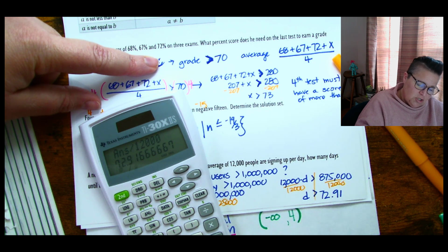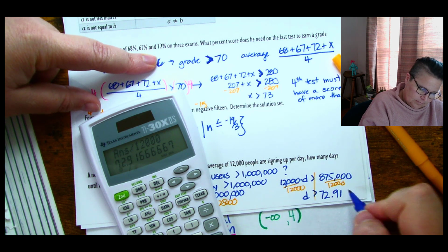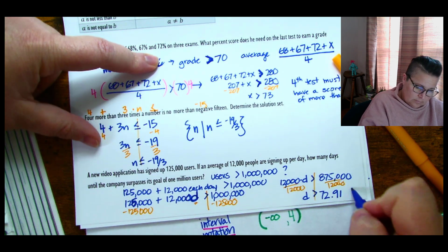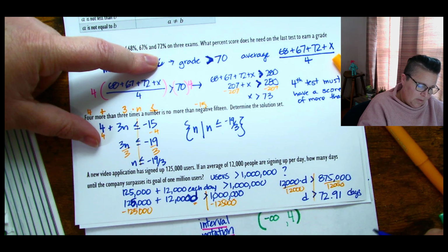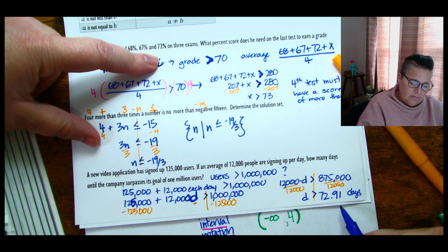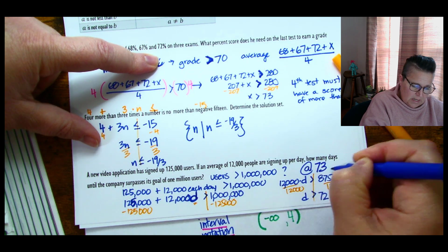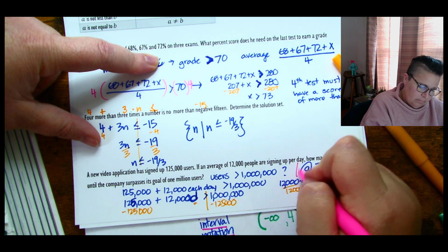So we need 72.91 days. So when will they have hit 1 million? Well, I would say at 73 days out, they should have 1 million.